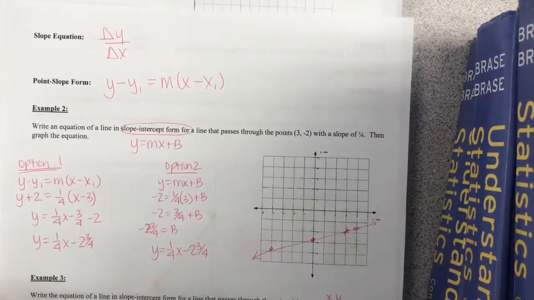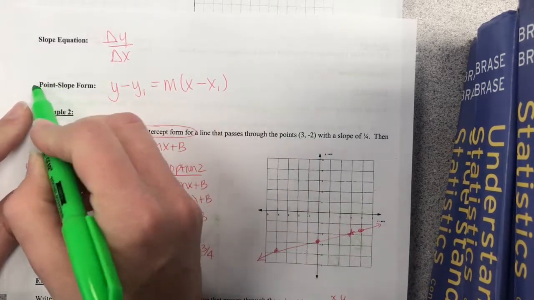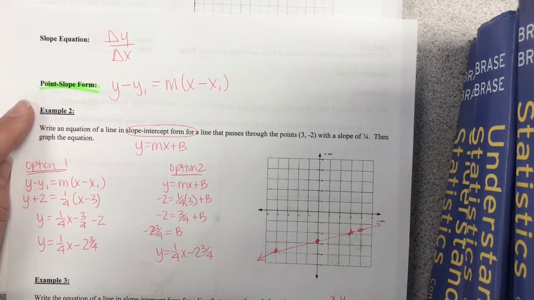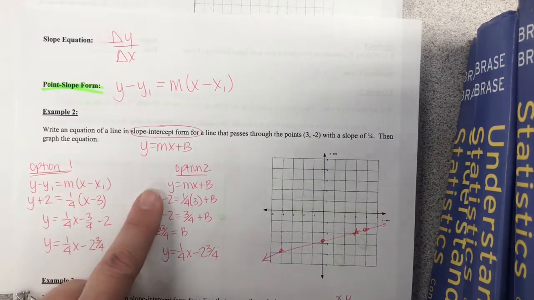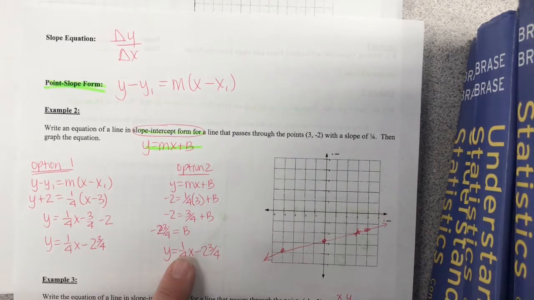Again, pause your video and write down some things you notice. On the back, remember our slope equation, change in y over change in x. This we talked about briefly the other day is called point-slope form. I don't personally like this form. I like slope-intercept form.